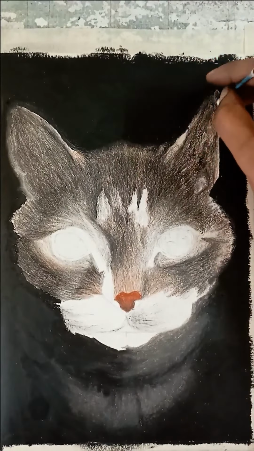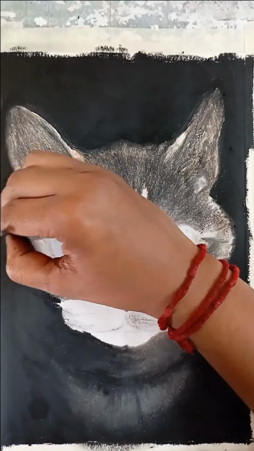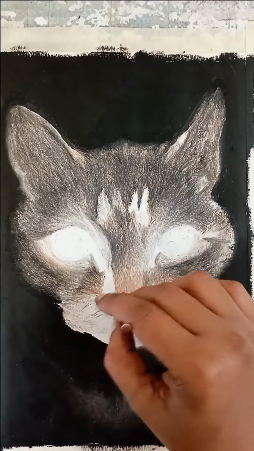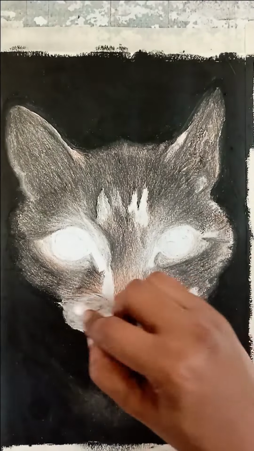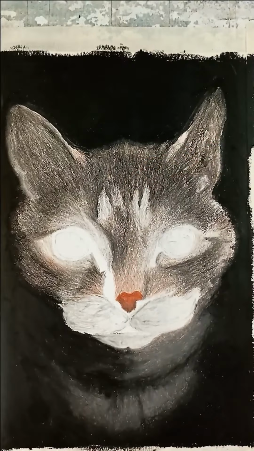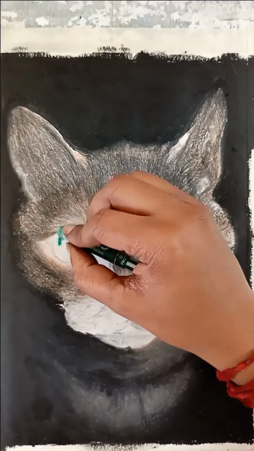I'm just blending out the edges so that it looks like it's a blurred out area. See here I'm using the Q-tips in some of the white areas as well, because no matter how dark or bright you see, it's not actually a perfectly clean white.